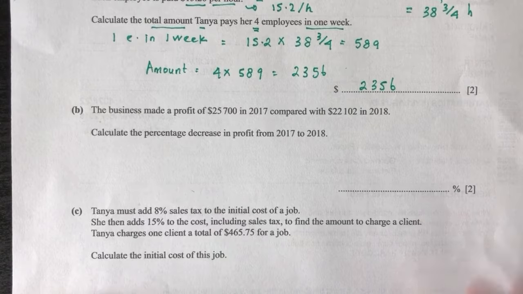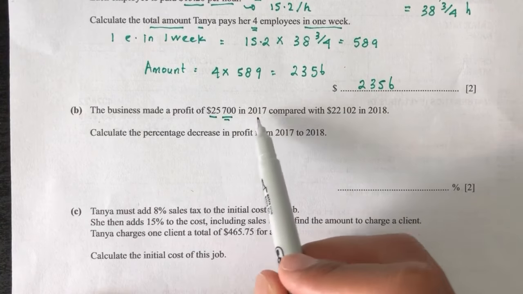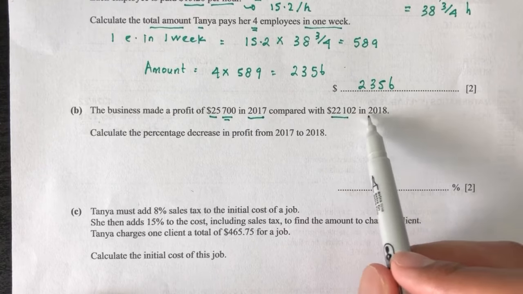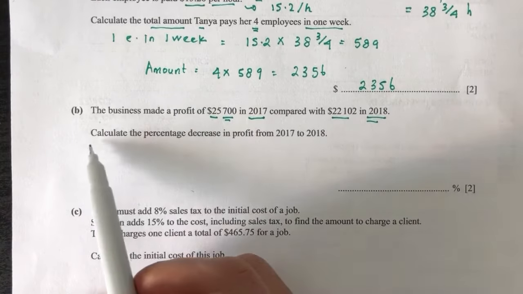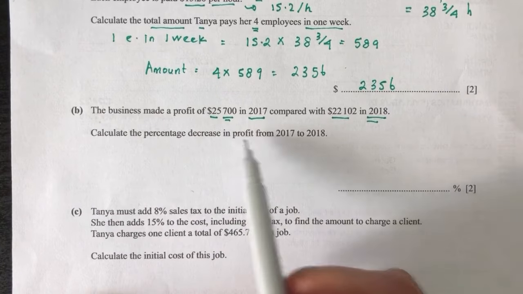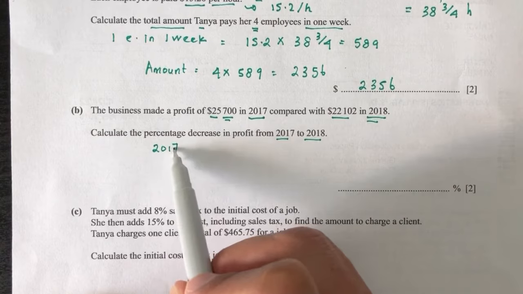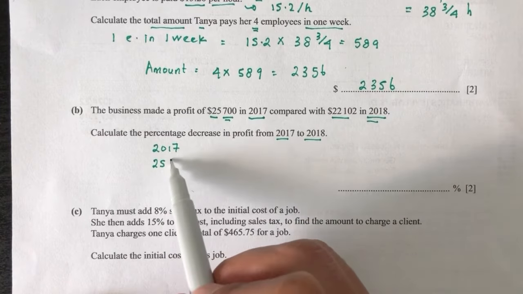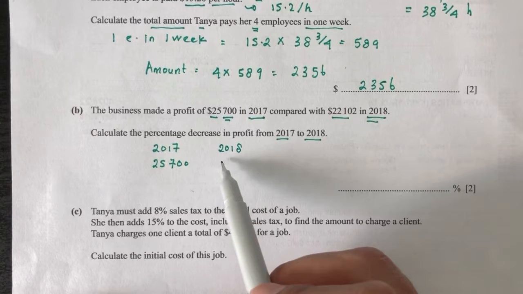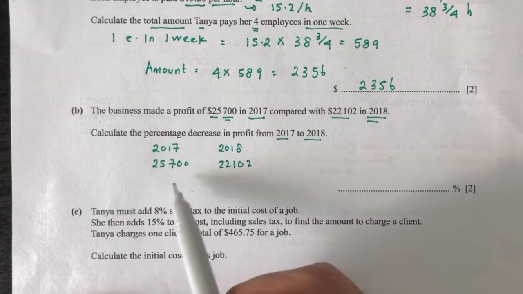Okay, now part B. The business made a profit of 25,700 in 2017 compared to 22,102 in 2018. The question is, calculate the percentage decrease in profit from this to this. So let's write this down. In 2017, she made 25,700, and in 2018, she made 22,102. So what is the percentage decrease?